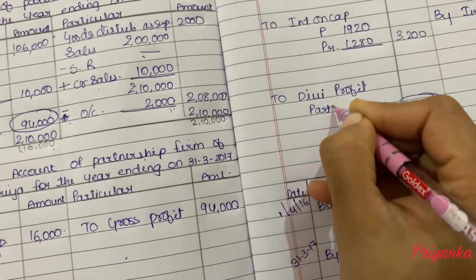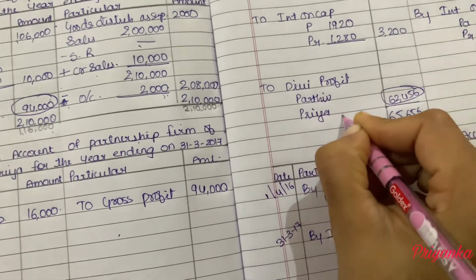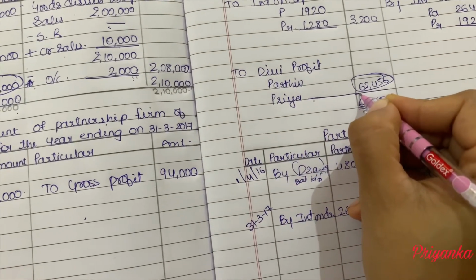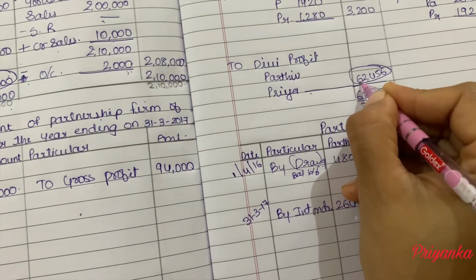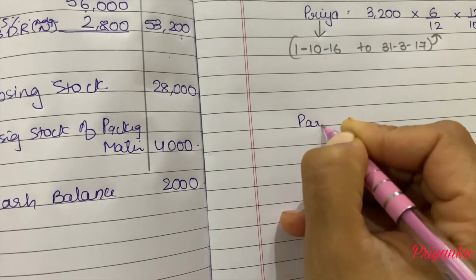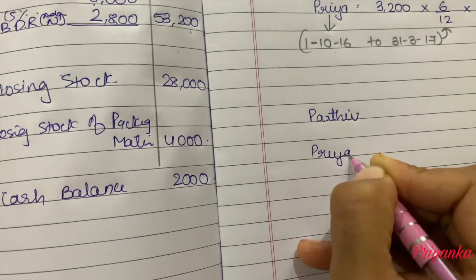Now for this we'll write down divisible profit, which is going to be divided between the two partners, Parthiv and Priya, with their profit and loss ratio. As I told you in the beginning, there is no profit and loss ratio given in the question, so here we are going to assume it in equal proportion. Equal proportion means how we'll solve. Here we'll write down the names of Parthiv and Priya.